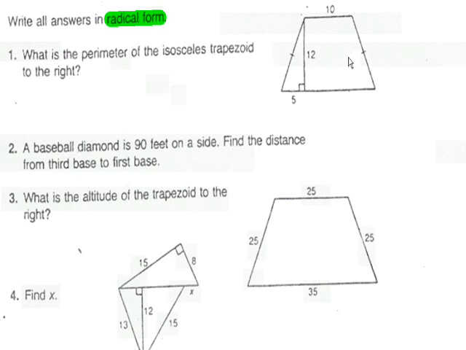How do we find the perimeter of anything? Add up all the sides. So we just basically need to know what the legs of this trapezoid are. Well, if this is a right triangle, and it is, because the height is always perpendicular to the base, and this is 5 and this is 12, then my Pythagorean triple tells me that this is 13, which means that this is also 13. So now I just need to know the length of this base.